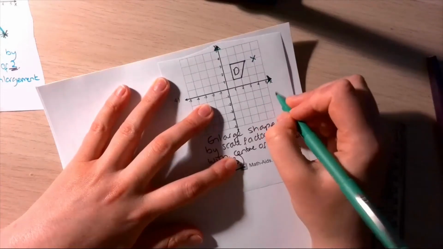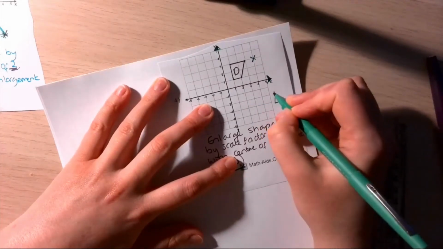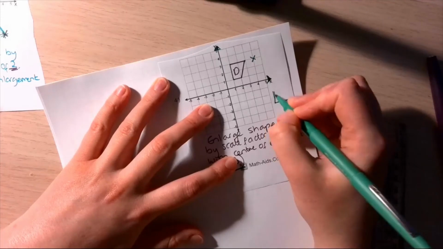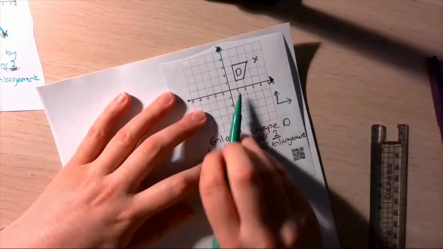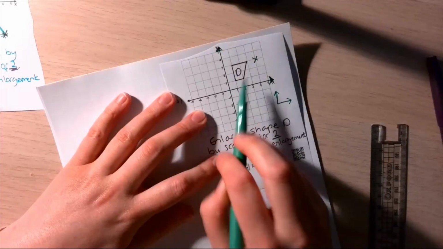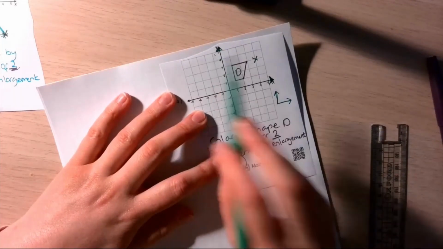Perhaps you could picture when you used to see these, they'd normally only have like that one quadrant, wouldn't they? And go up that way and across that way. Might help just remember that your numbers are going in the positive direction, this way and this way. Okay, whatever helps you remember.